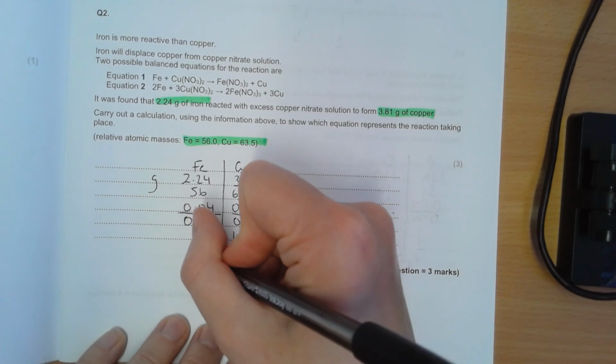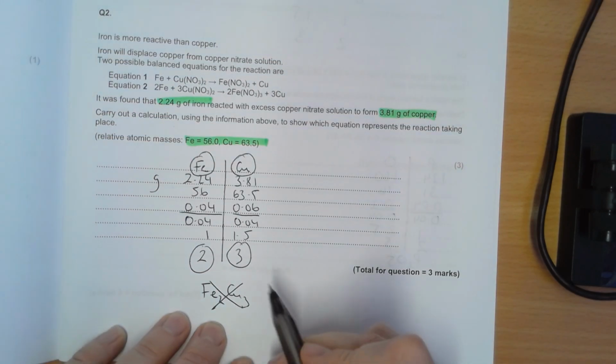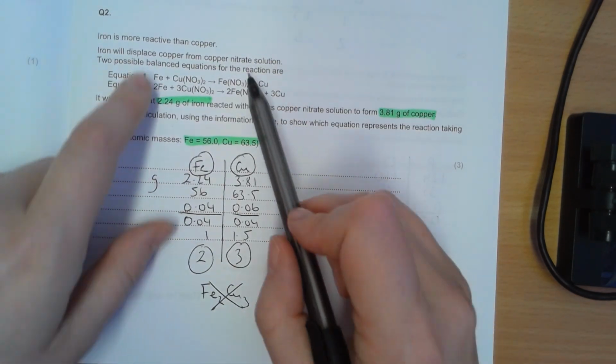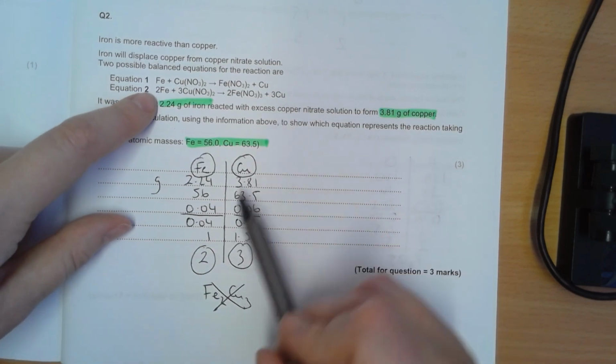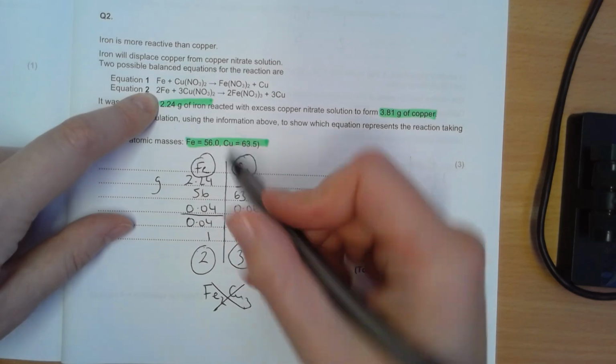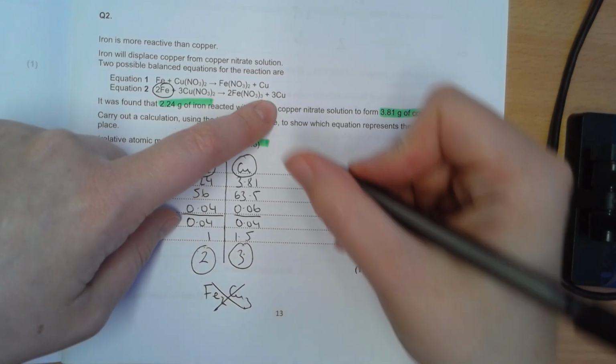So I've got the number 2 for iron, and I've got the number 3 for copper, and I need to come up here and look and see if I can figure out which equation they might be talking about. Well, if you look at equation 2, there's a big 2 in front of the Fe, and there's a big 3 in front of the copper.